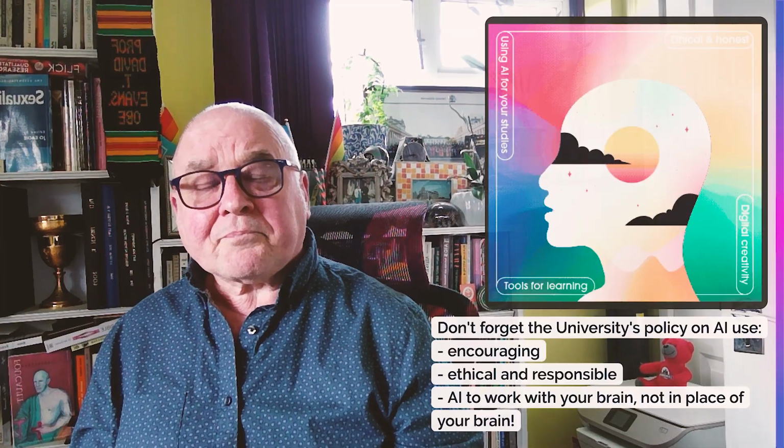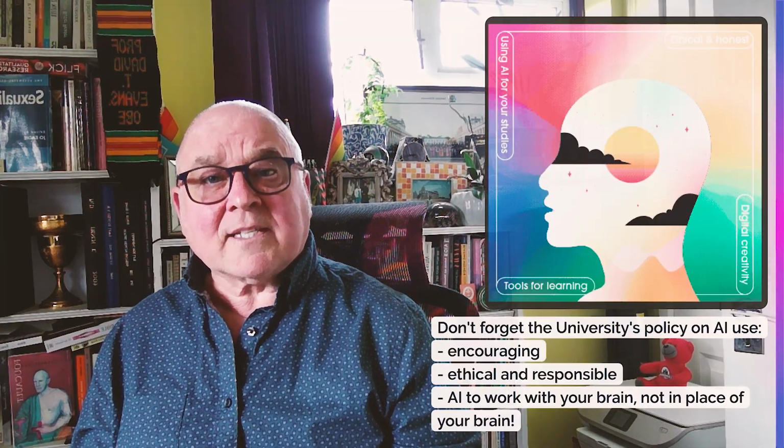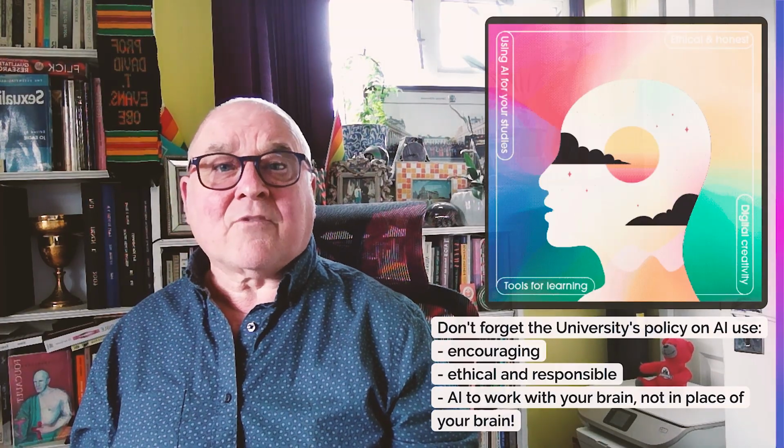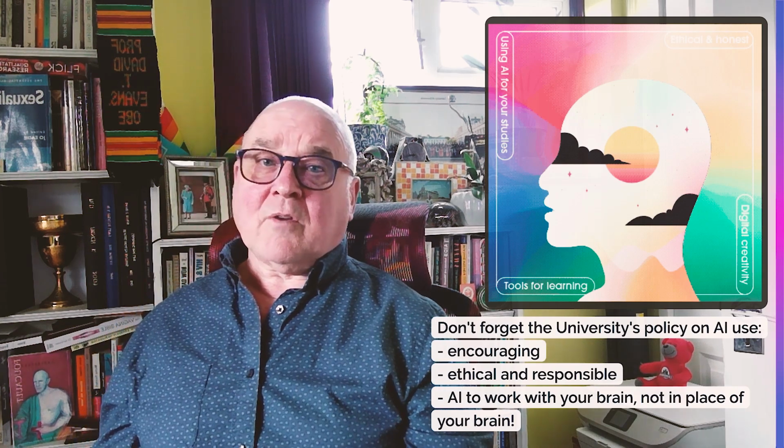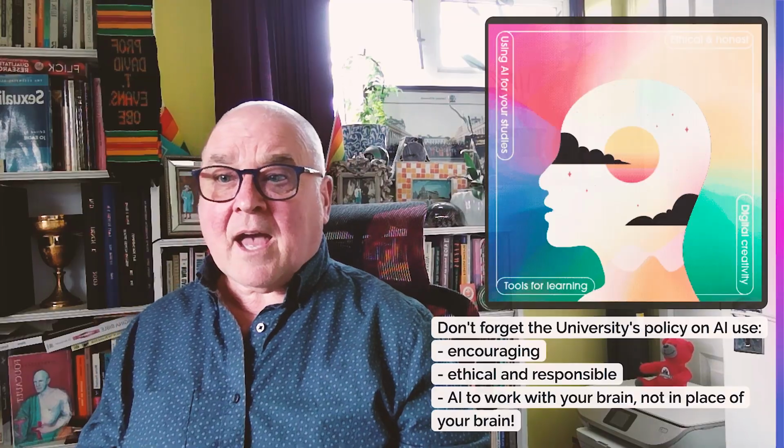But also, within the guidance for students, there's a declaration page as well. It's a word form. So if you are using AI towards any of your assignments, follow the university's guidelines on how to use it correctly. But then you also need to put a declaration in with your assignment to show in which ways you've used it, okay?